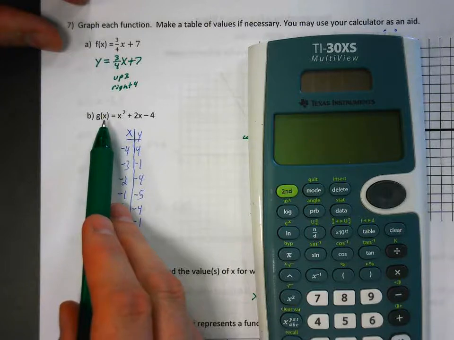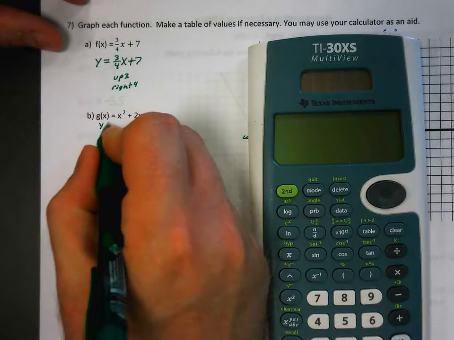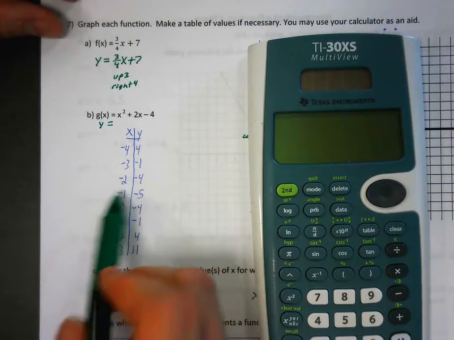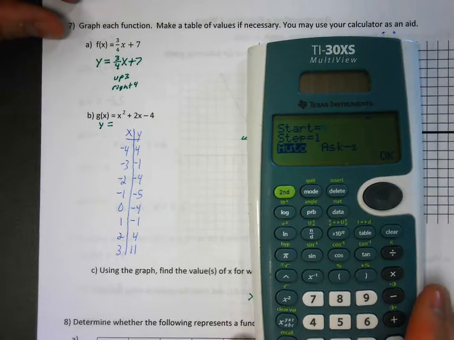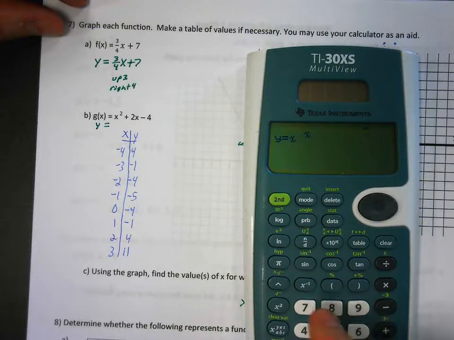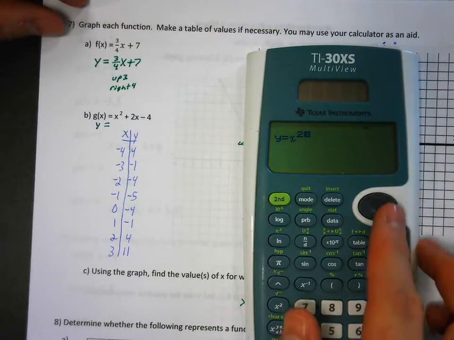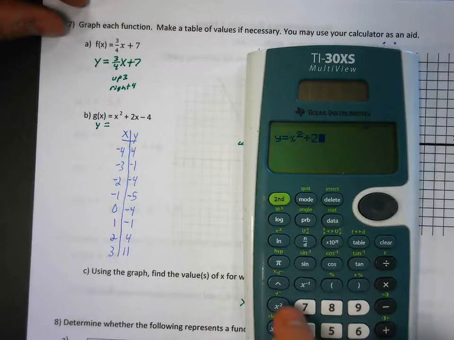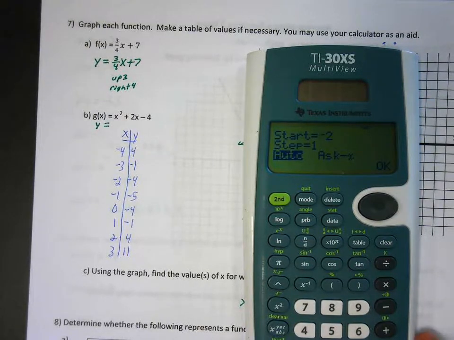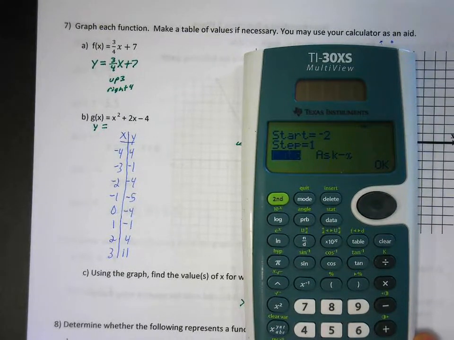Part B, we have g of x. Remember, that's a fancy way of saying y equals x squared plus 2x minus 4. Now I have a table of values shown here, but if you use your calculator, go to your table and put in x squared plus 2x minus 4. Press enter. Mine is just starting at -2, but you can type that in if you want or put in 0. Do a step of 1 with the auto and then go to your table.